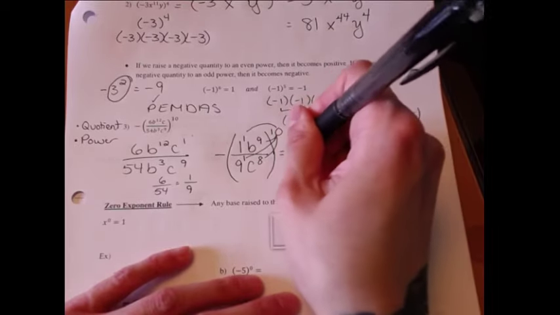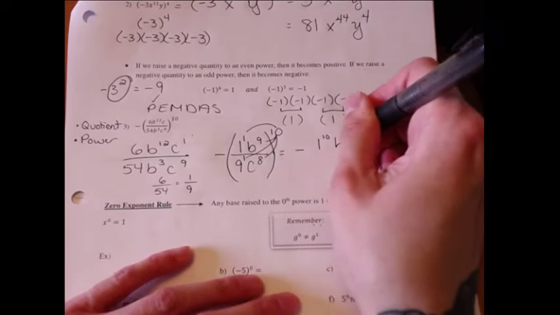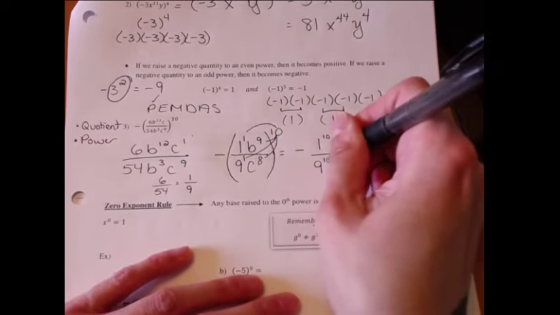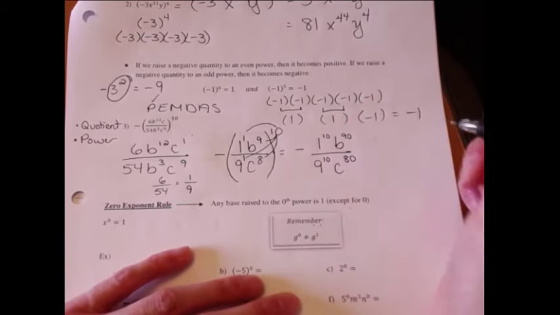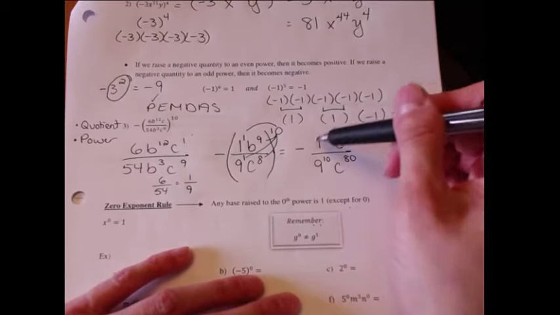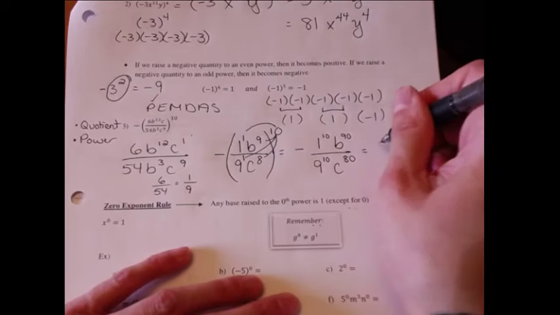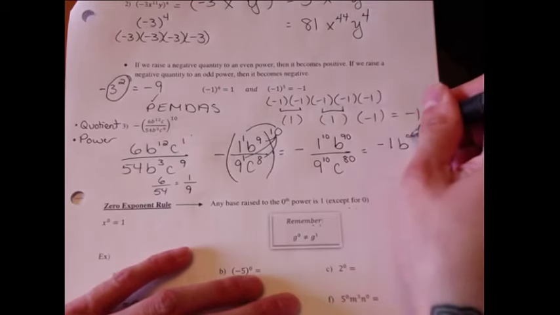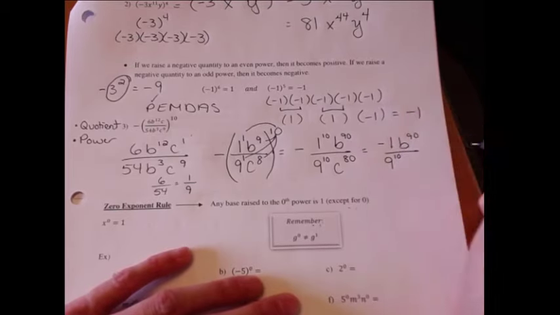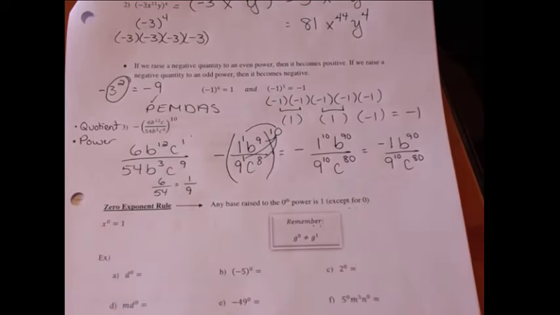So my answer becomes a negative 1 to the 10th, b to the 90th, over 9 to the 10th, c to the 80th. Now there's only one thing I will simplify, and that's here. 1 to the 10th is simply 1. So I'm going to write my answer as negative 1, b to the 90th, over 9 to the 10th, punch that into your calculator, c to the 80th, and then we're done.